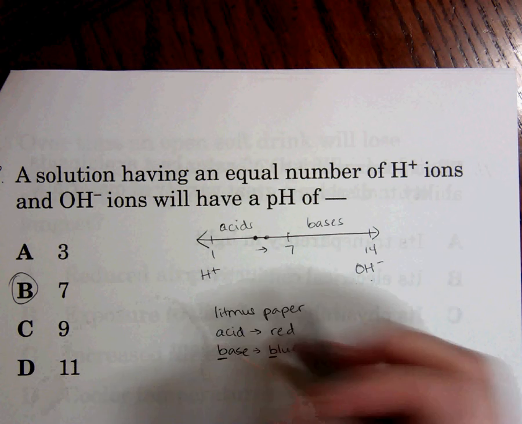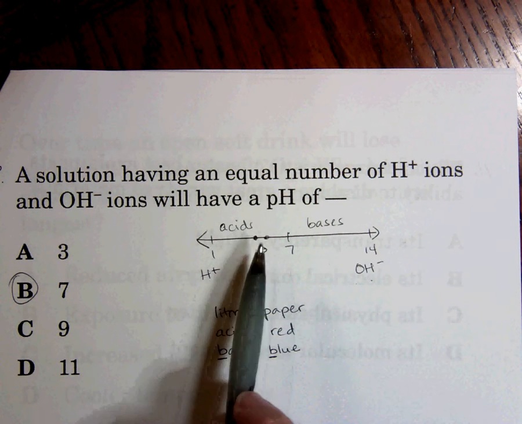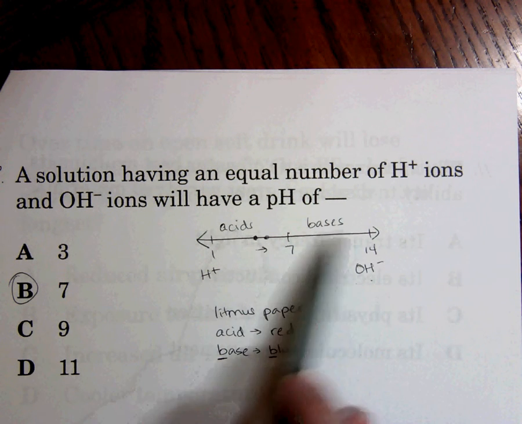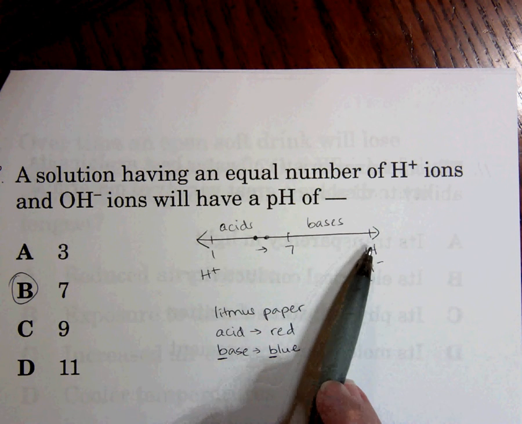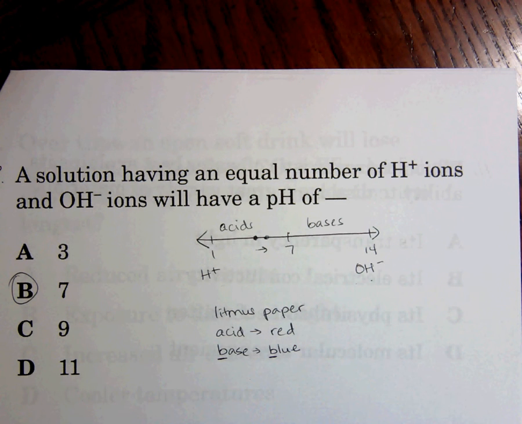So those are the main things you need to know about acids and bases. Lower numbers for acids, larger numbers for bases, H plus ions on this end, OH negative ions on this end, and then the colors that they turn litmus paper.